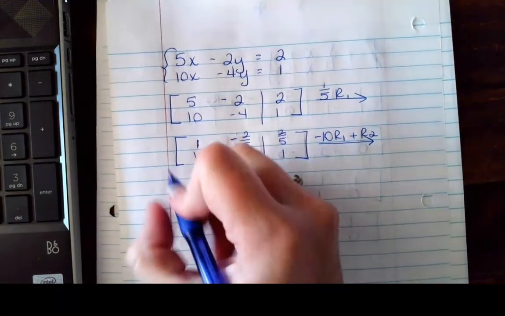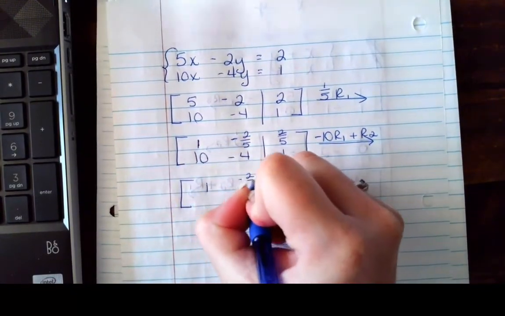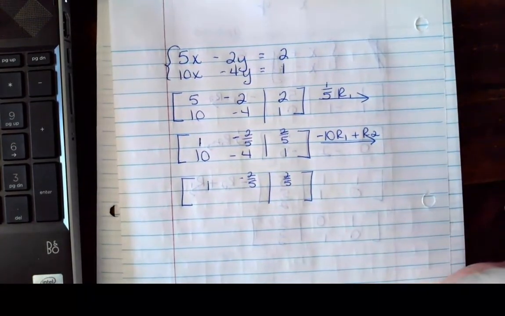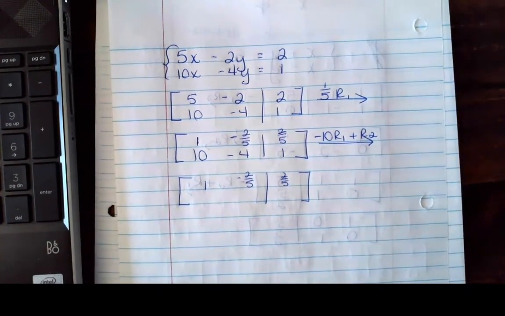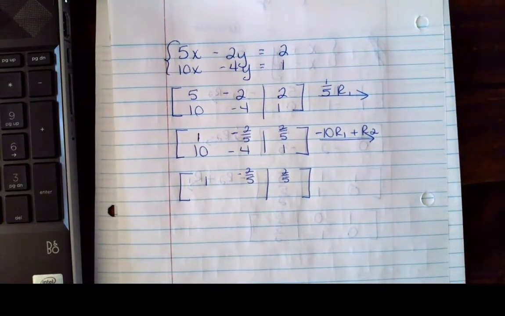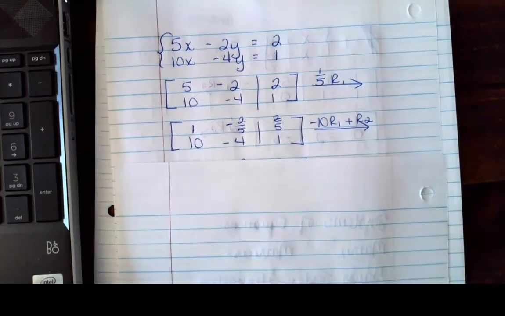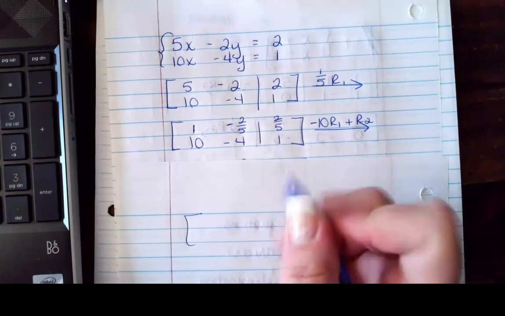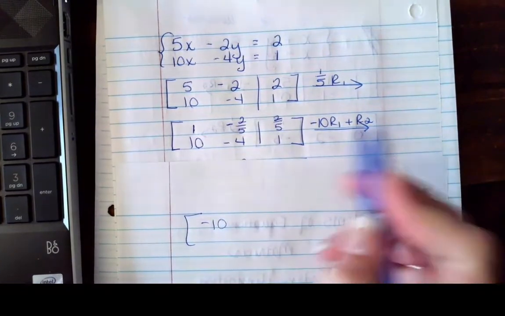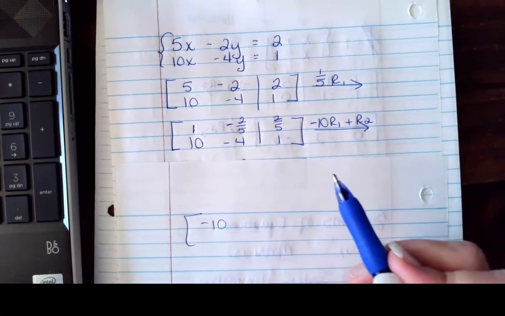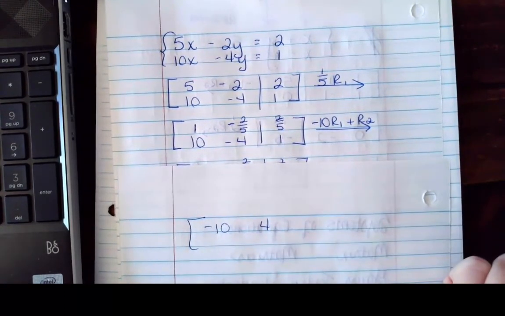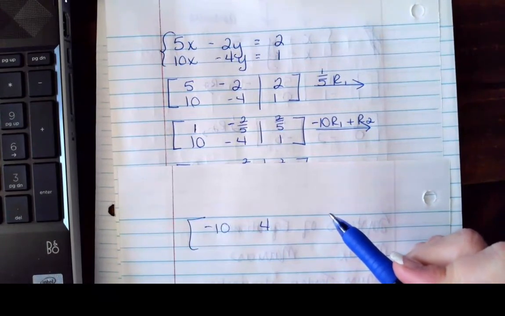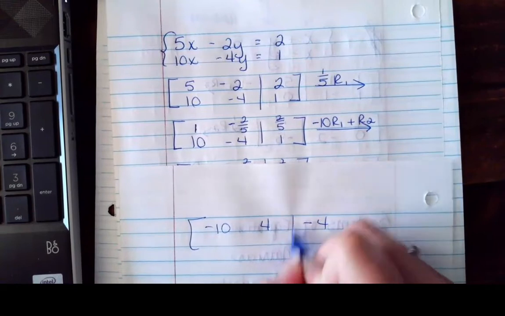So on paper, row 1 is not changing. So he's a negative 2/5, and he's a positive 2/5. Okay, so I'm going to take negative 10 times row 1. I need another piece of scratch paper. Give me a second. Okay. So on paper, I'm going to take negative 10 times the top row. And again, you're supposed to be doing this in your head. So negative 10 times 1 is negative 10. Negative 10 times negative 2/5 is positive 20/5, which is positive 4. And then negative 10 times positive 2/5 is a negative 20/5, which is a negative 4.